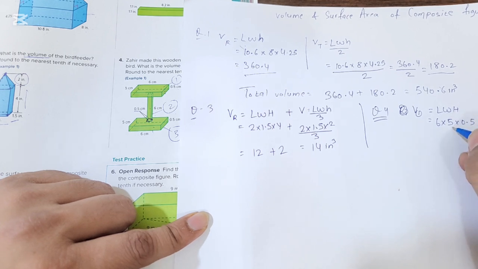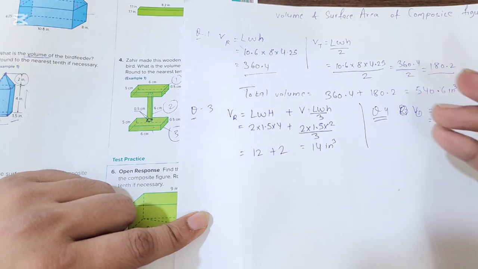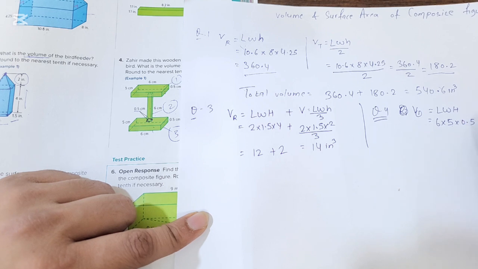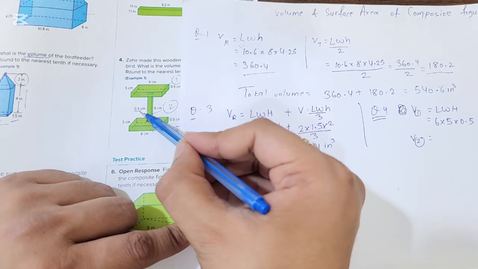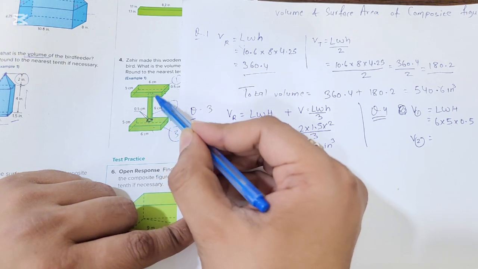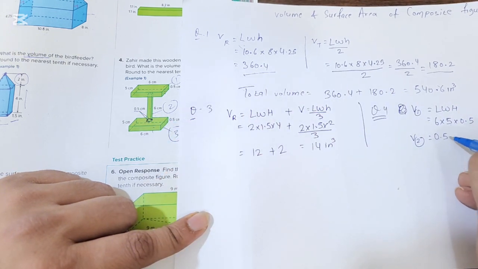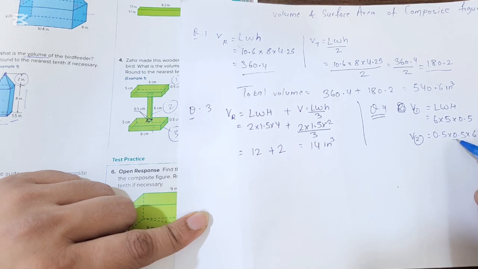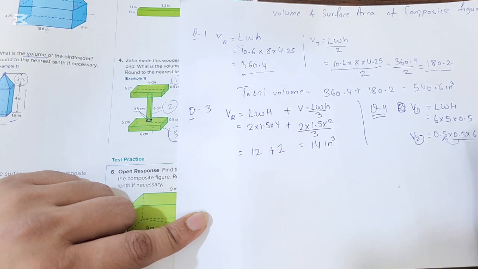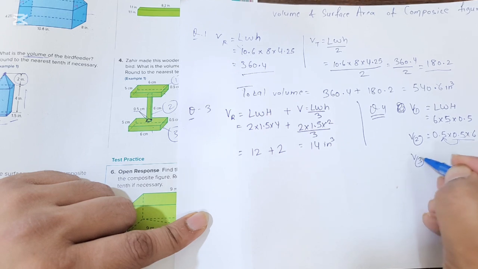6 times 5, 30. Now 30 multiplies 0.5. Whenever you are multiplying something with 0.5, you are doing half. So half of 30 will be 15. So this is 15. Volume number 2. The length and width is 0.5 and the height is 6. So 0.5 times 0.5 times 6. Half of 6, 3. Then 3 multiplies 0.5, again half of 3, 1.5. So 1.5 here. Volume number 3.